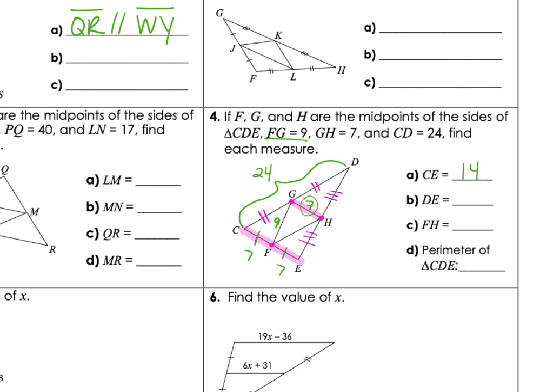What was DE? What is it? 18. If this is 9, then this is going to be double that. So DE is 18. What's FH? It's not 9. What is FH parallel to? CD. And CD was 24, so you're going to cut that in half. So FH is going to be 12.